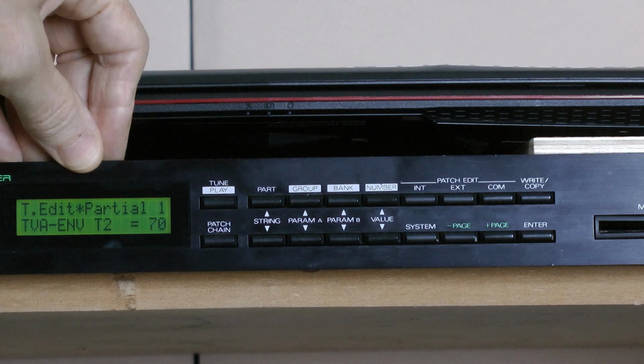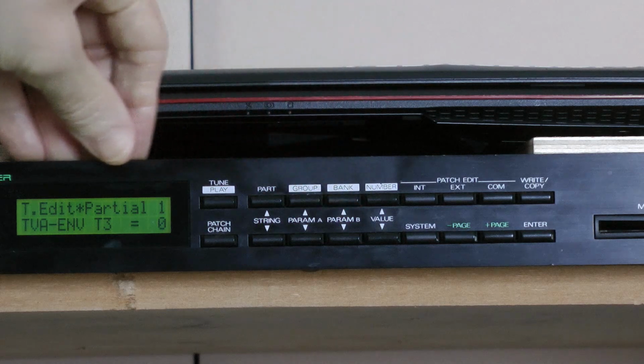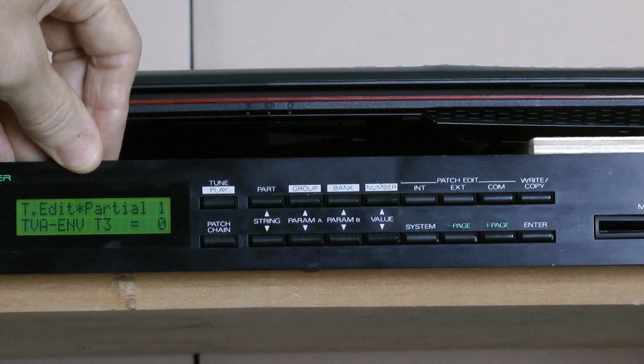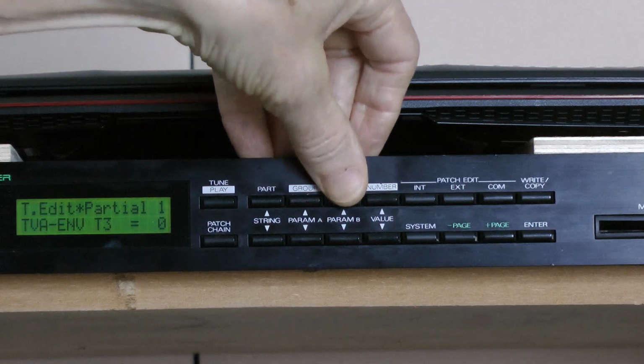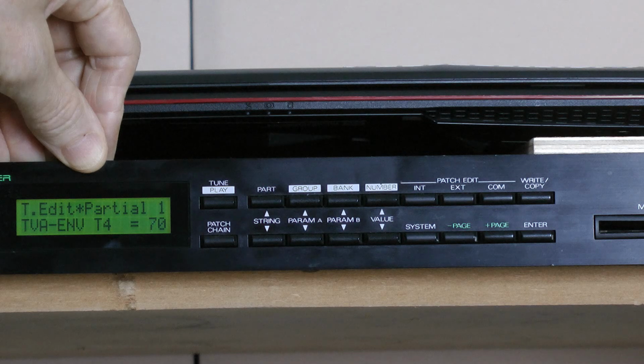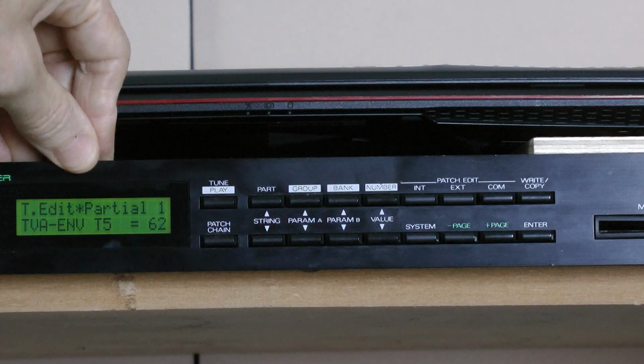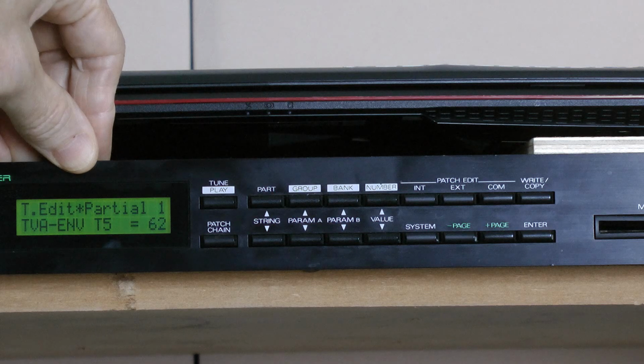Time 2 is for the decay time. Timing 3 is for another attack time. Timing 4 is also for a decay time. And timing 5 is for the decay time of the sustain level of the volume you have set.